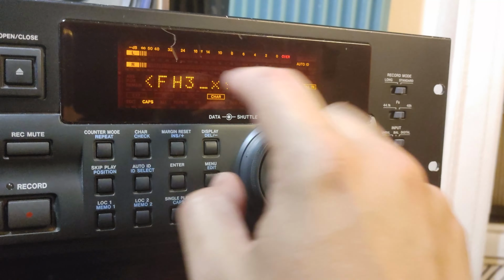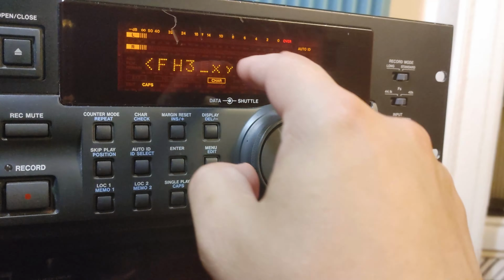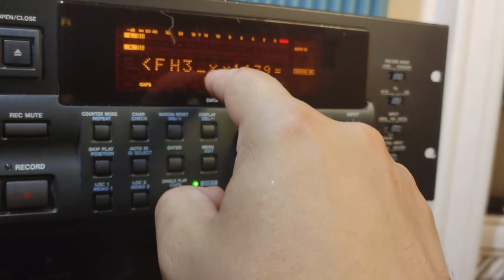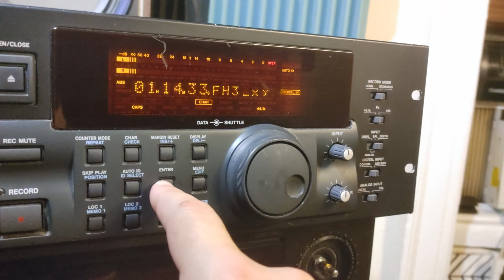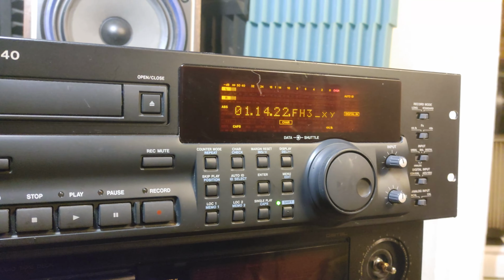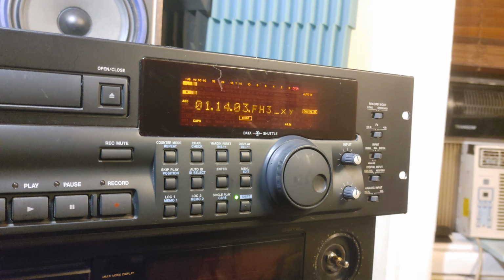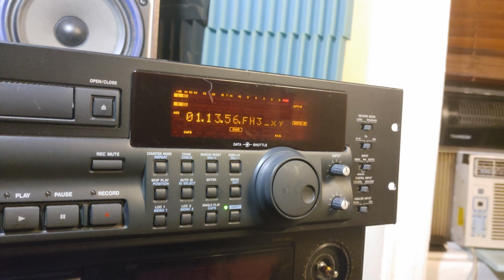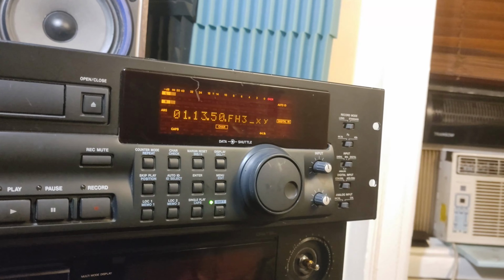I put in a couple of other characters, you see I put XY 14. When I go to the far right character and press enter, it will go and do its thing, probably find the start ID and then record what I just typed in. That's what it did last time, but I don't have time to wait for this. All I have to do is demonstrate that it has that option too.